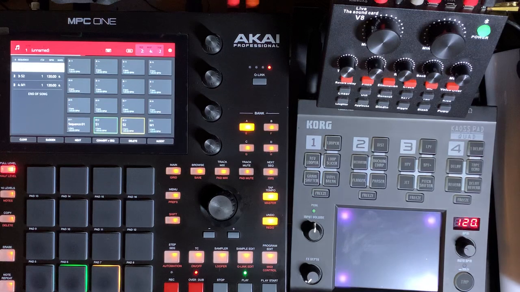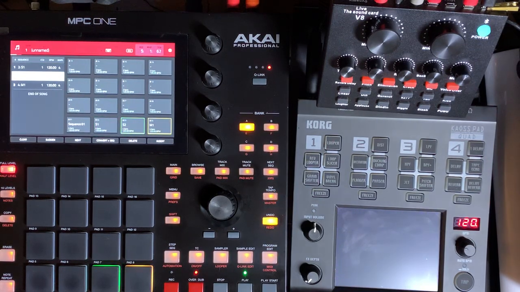This is where we are so far. A little bit long. I might shorten those to two bars.